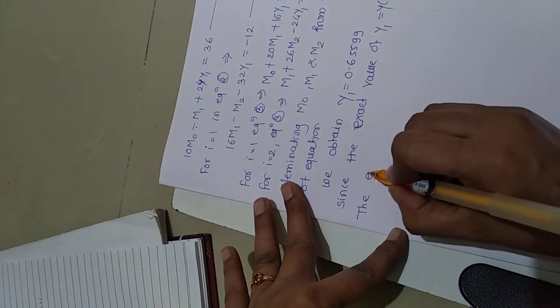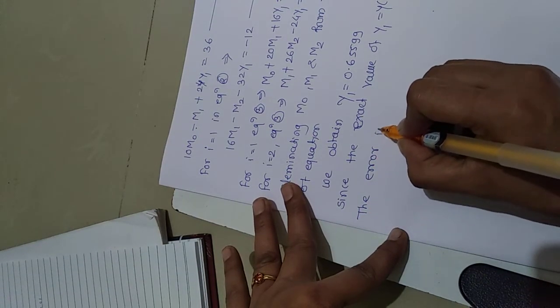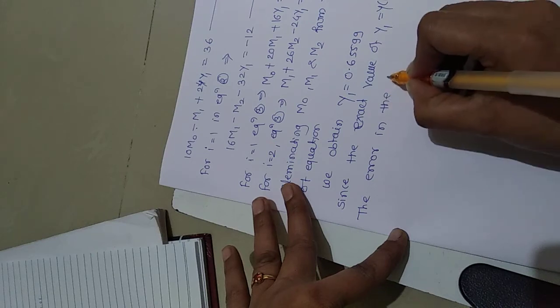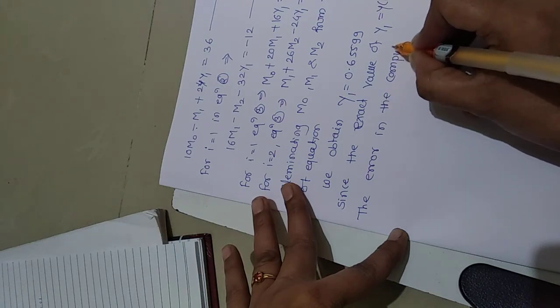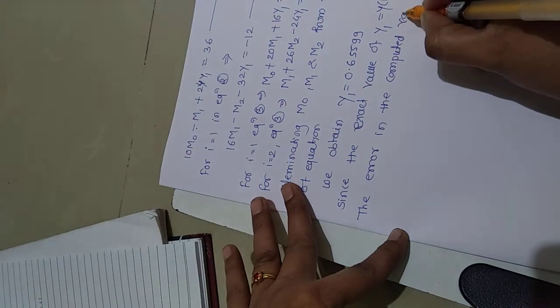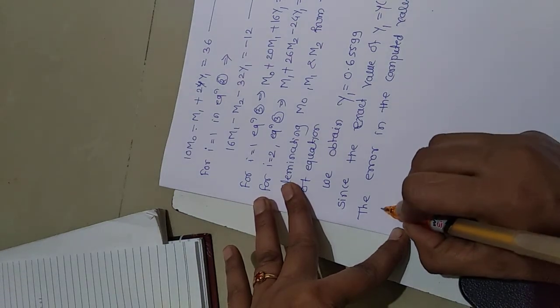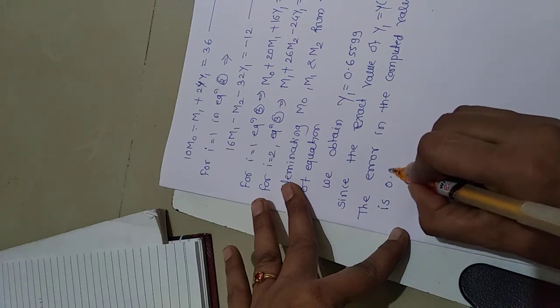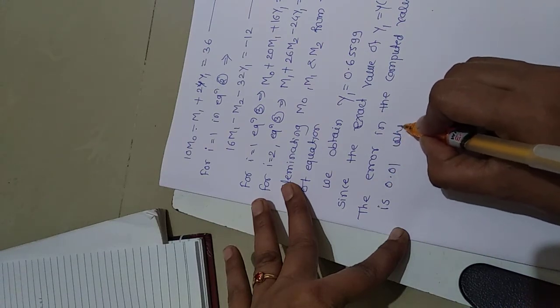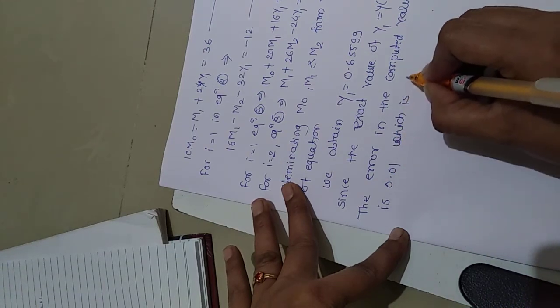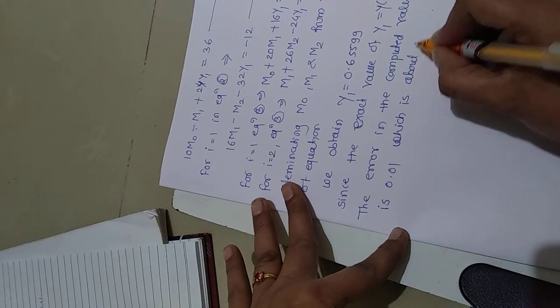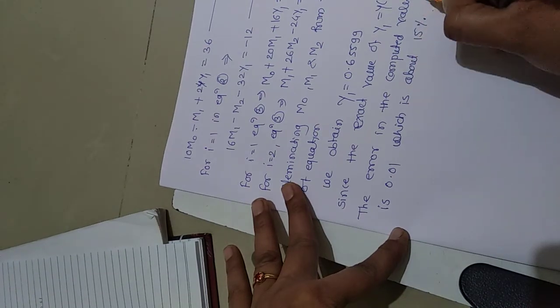The error in the computed value of y1 is 0.01, which is about 15% smaller.